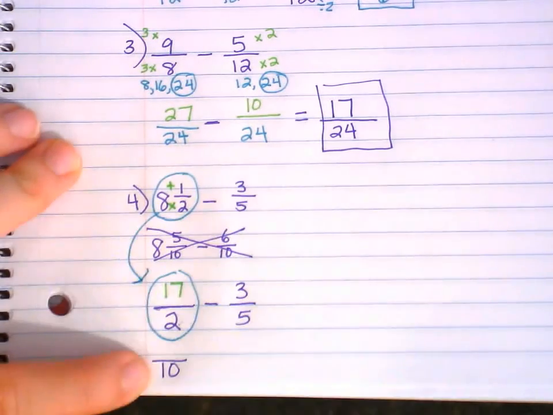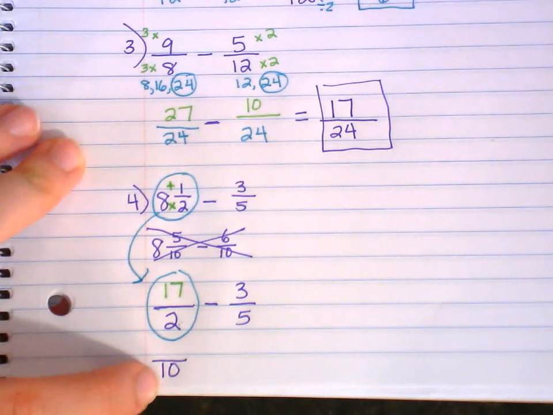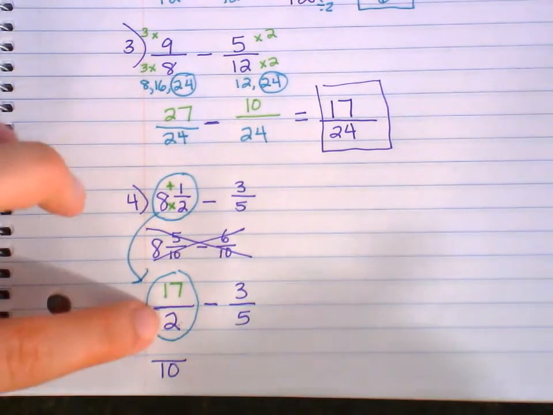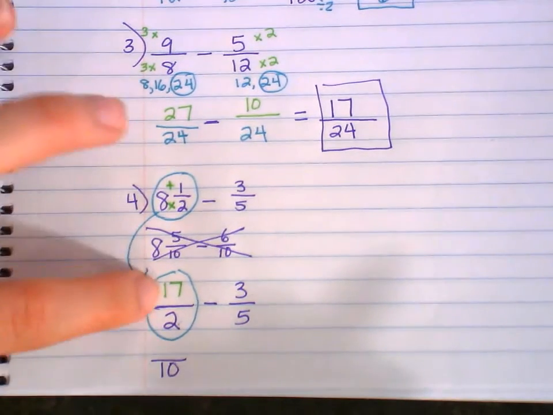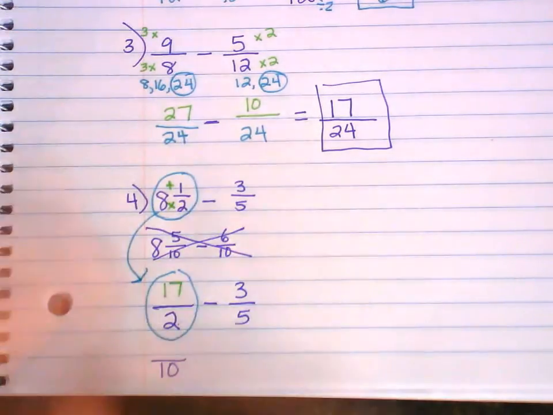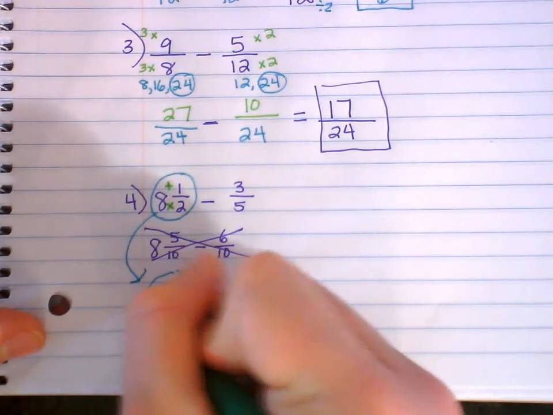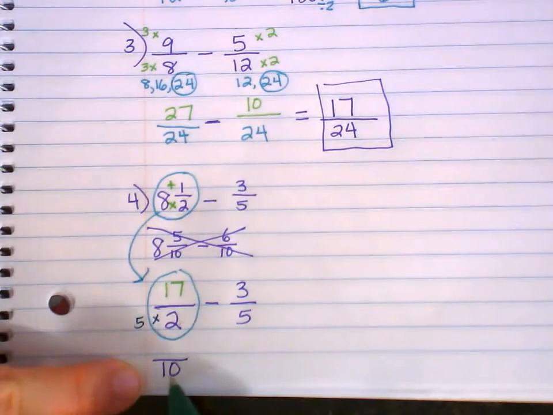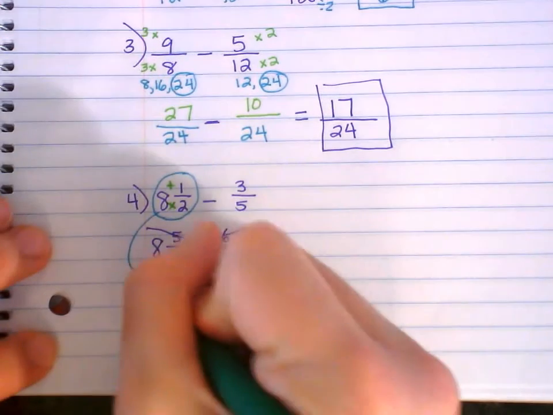2 times what is 10? 2 times 5 is 10. If we multiply 2 by 10, we have to multiply 17 by, oh my goodness. Okay, let's try that again. 2 times 5 is 10. What we multiply the bottom by, we multiply the top by.